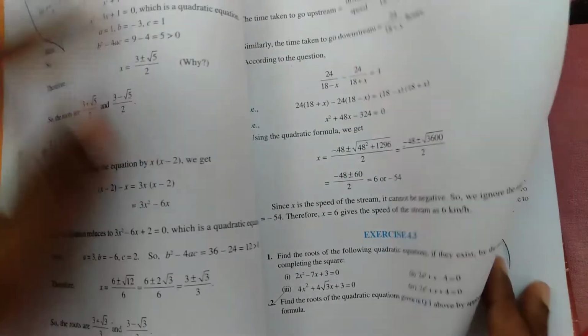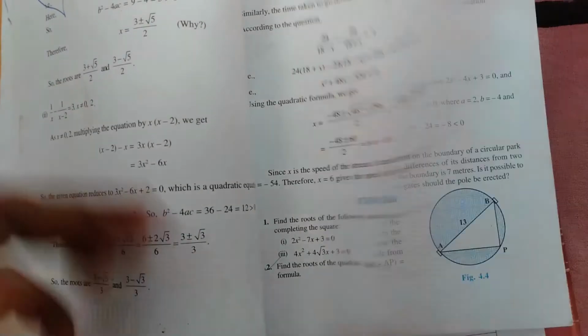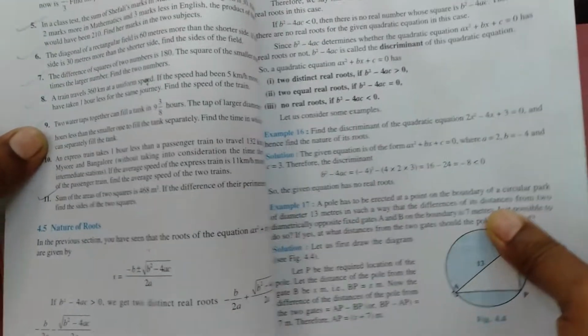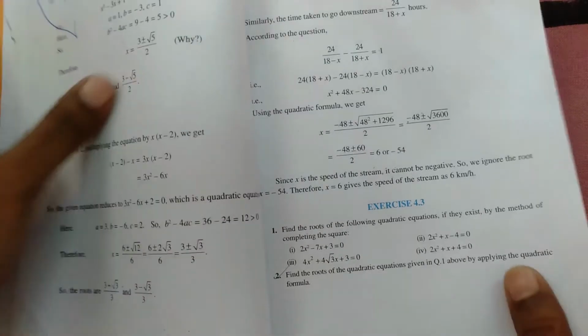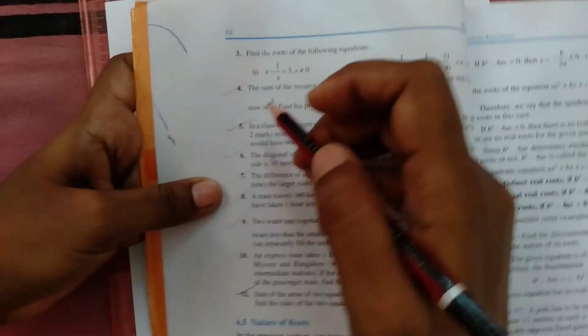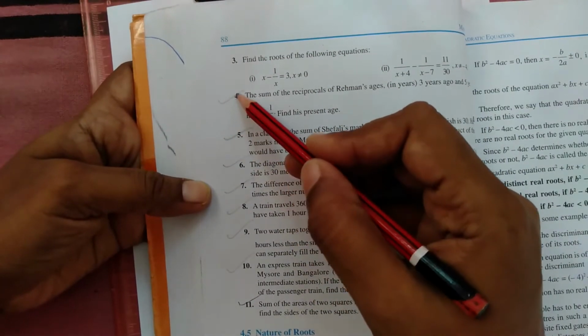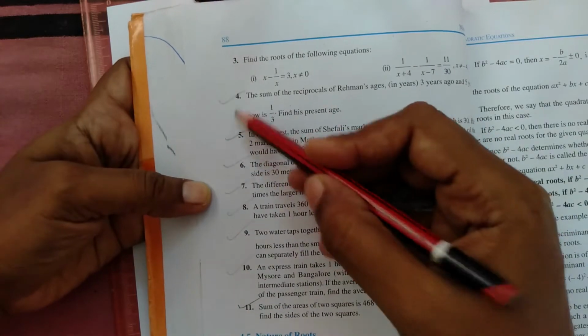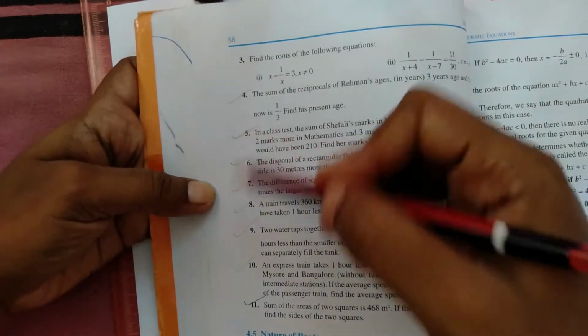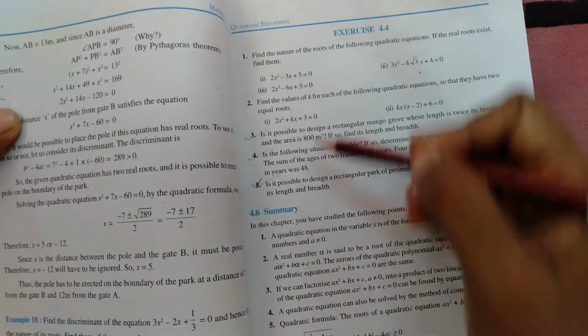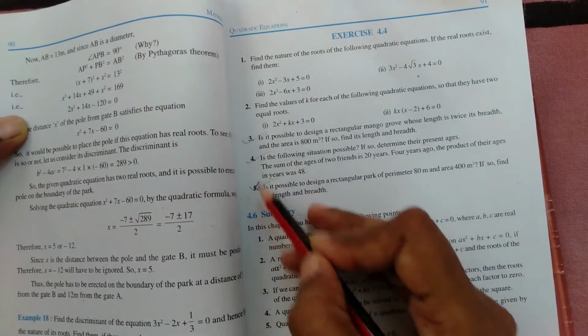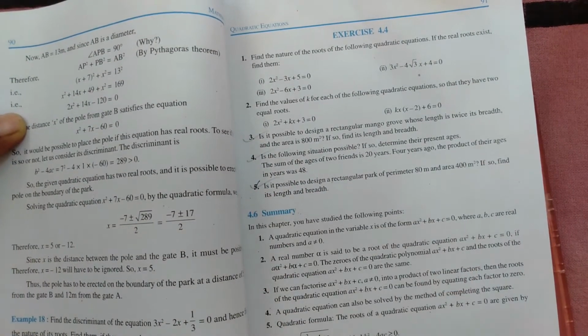And in 4.3, your second sum is there, but you don't have to do it from 4 to 11. 4, 5, 6, 7, 8, 9, 10, 11 are completely not in your syllabus now. Okay, and then coming to 4.4, 3, 4 and 5 are not there.